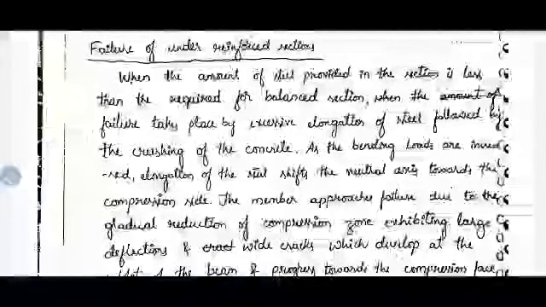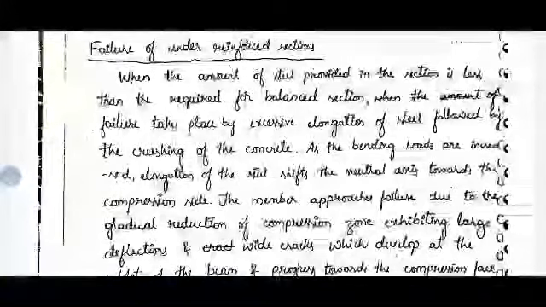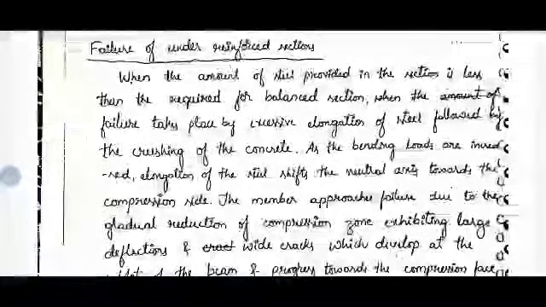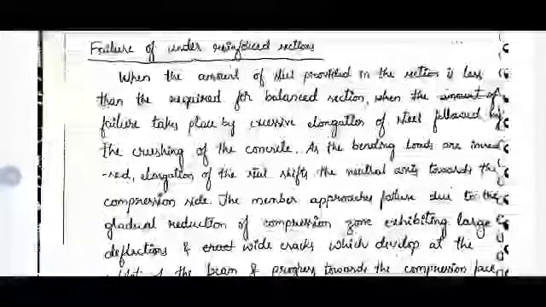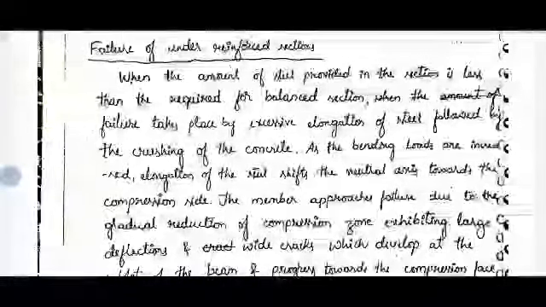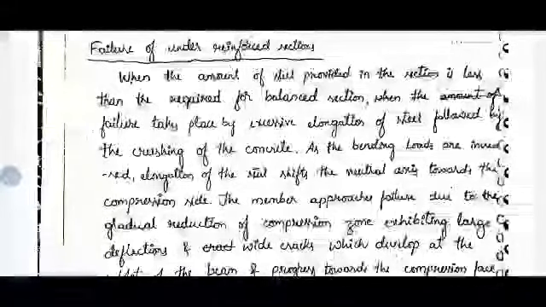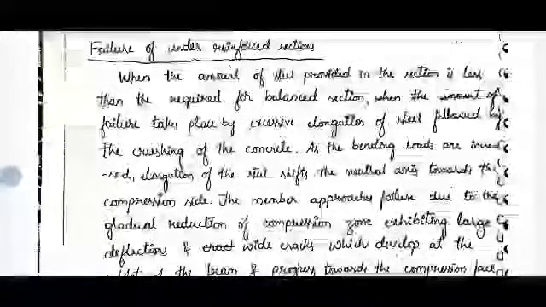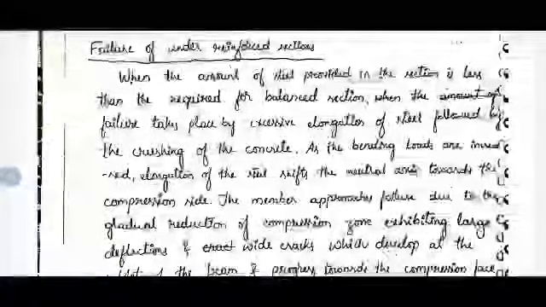So in this case the beam will get more deflection and the steel will give more elongation. The same elongation leads to more deflection. As the deflection increases in the tension zone, the concrete in the compression zone gets crushed. As the tension zone extends, the compression zone contracts.